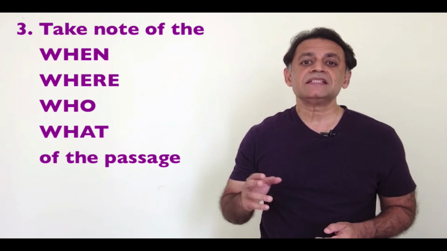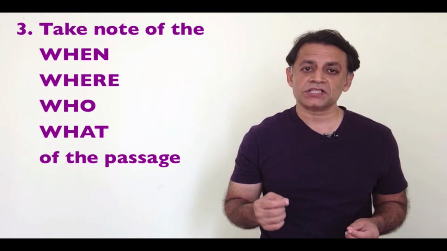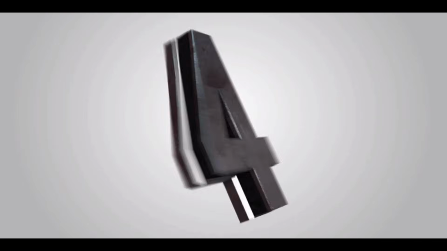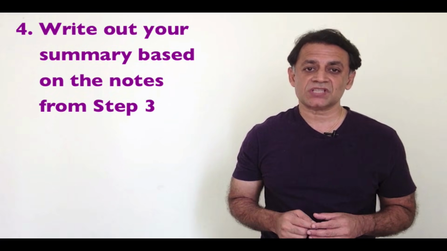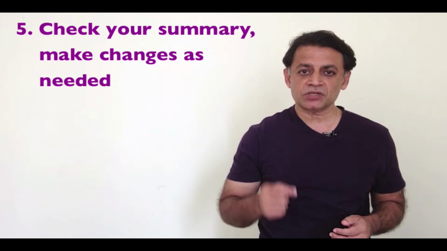Step 3. Take note of the when, where, who, and what of the passage. Step 4. Write out your summary based on these notes. Step 5. Check your summary.